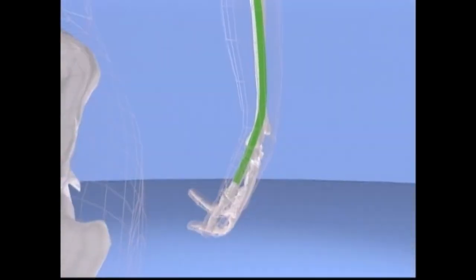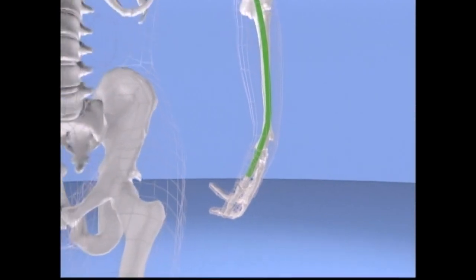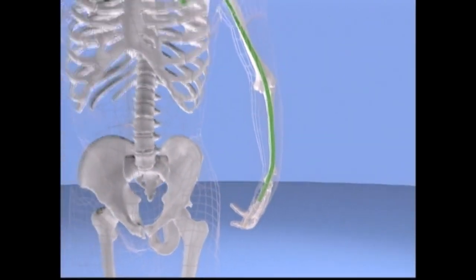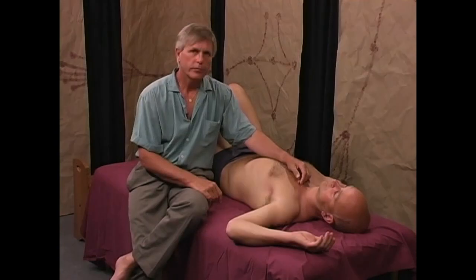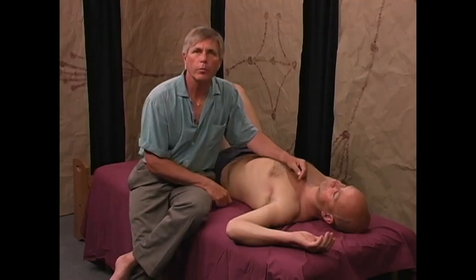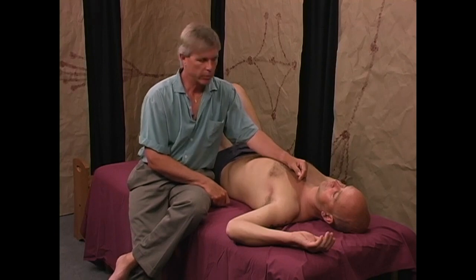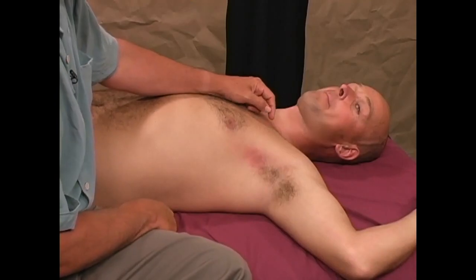Hi, so now we're going to start in on some techniques for the deep front arm line, and we have Stefan here again to help us. The deep front arm line snakes out under the superficial front arm line for the most part, kind of around it, we'll see. But it's definitely under it for this first part.